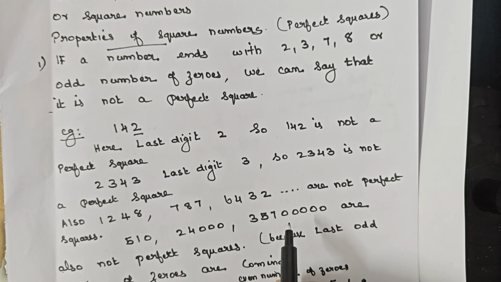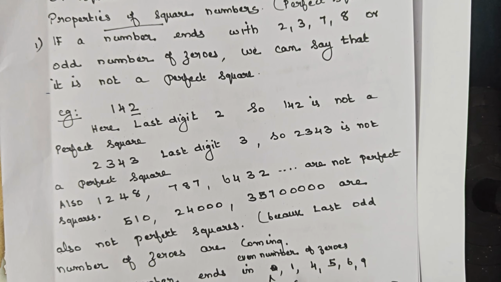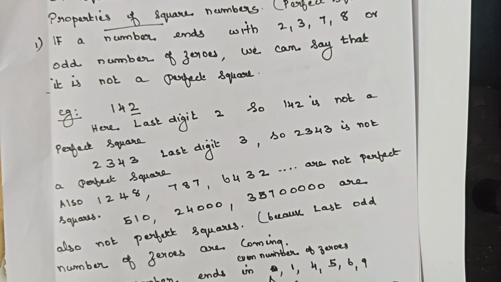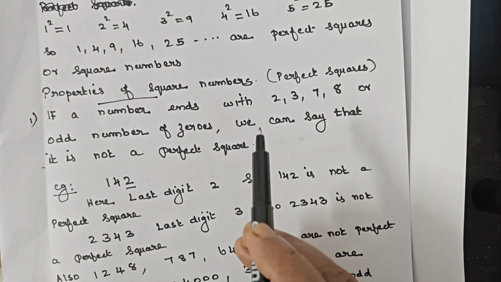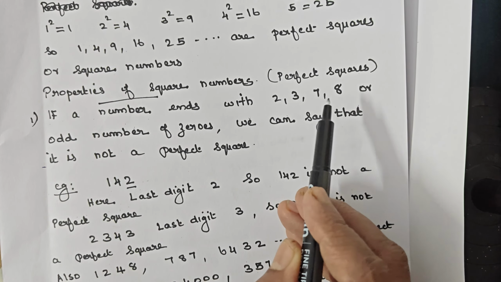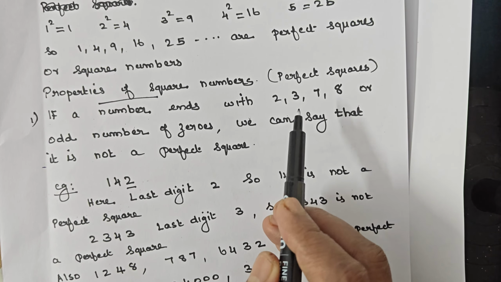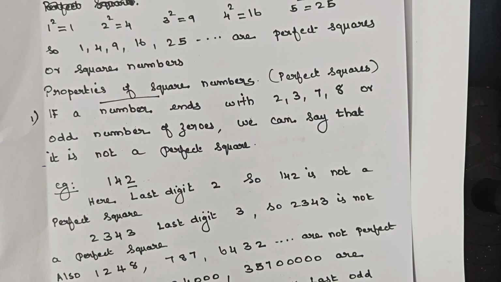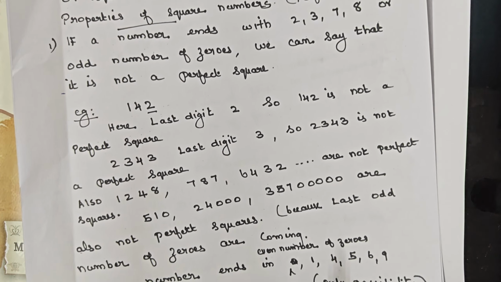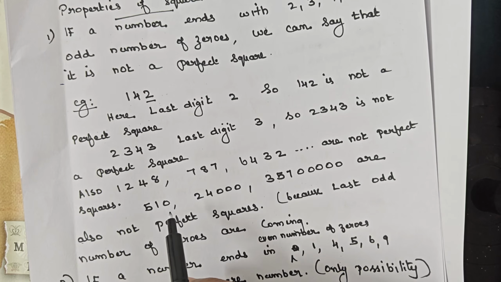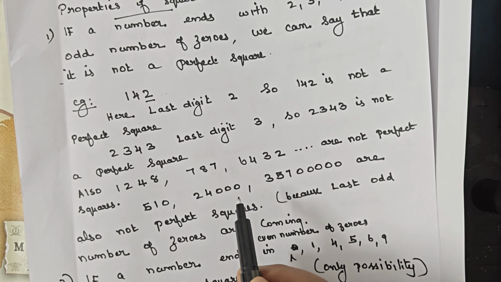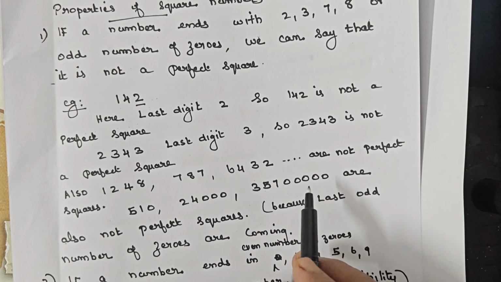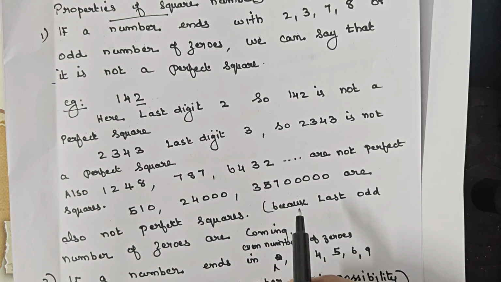In these cases also we can surely say that it is not a perfect square. So you have to remember this: numbers that end with 2, 3, 7, 8 are not perfect squares. And also one more condition, that is an odd number of zeros. If 1 zero is coming in the last place, it is not a perfect square. 3 zeros are coming, not a perfect square. 5 zeros are coming, then also not a perfect square.